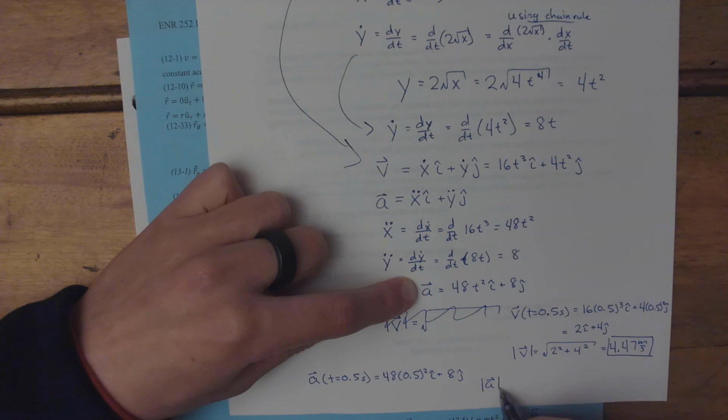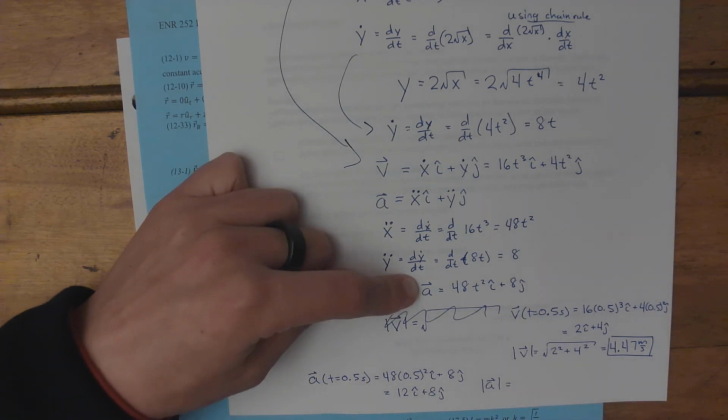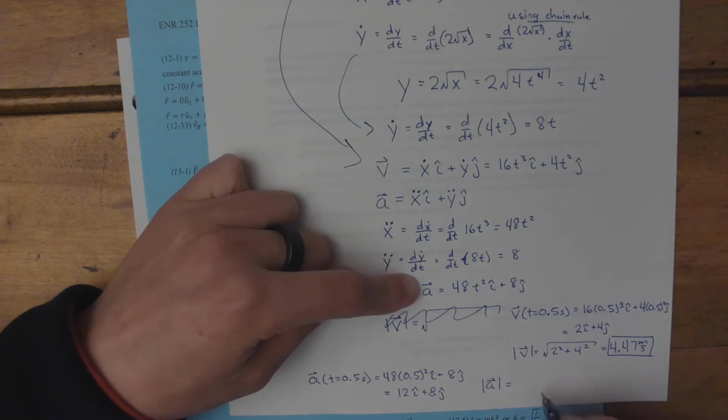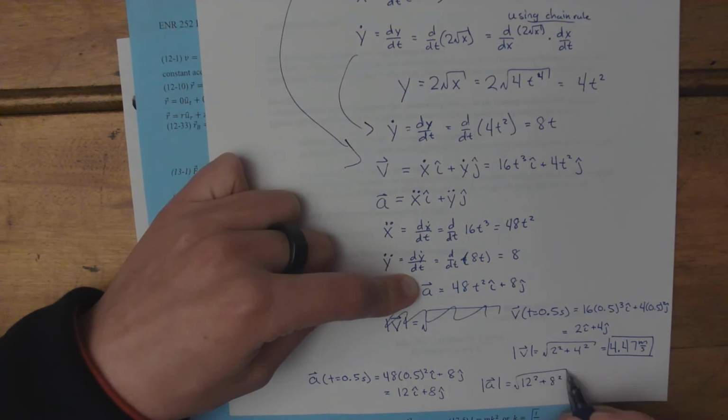So that's 12 i hat plus 8 j hat. Maybe do it on your calculator to check to make sure that works out, and we have 12 squared plus 8 squared, take the square root, that's the square root of 208, which is 14.4 meters per second squared.